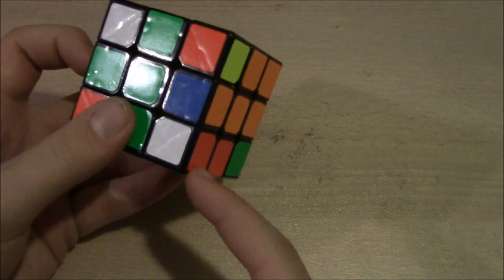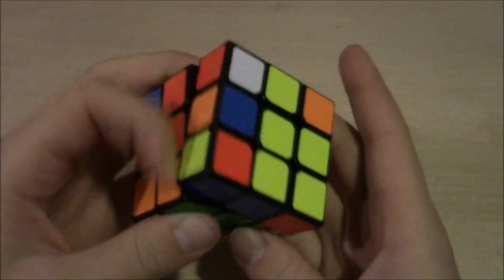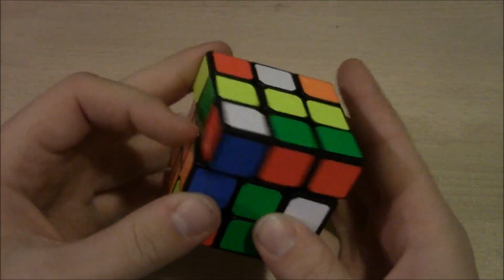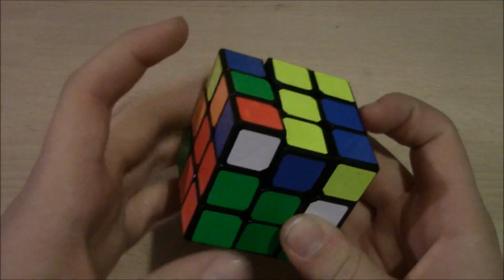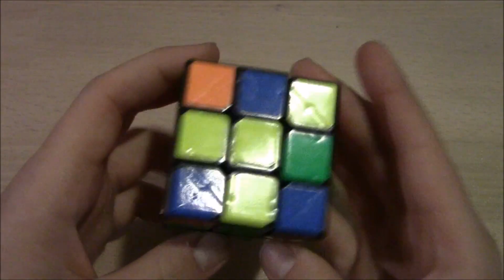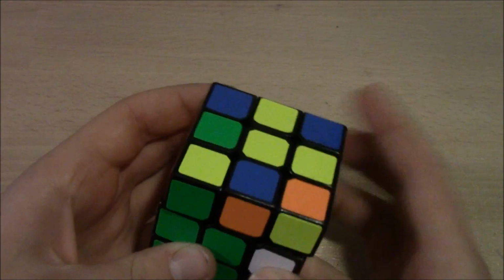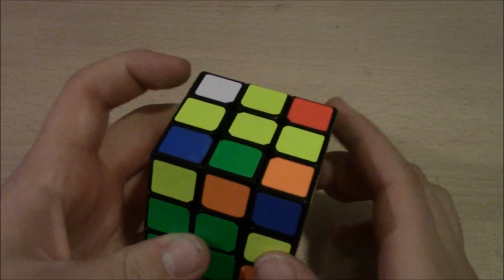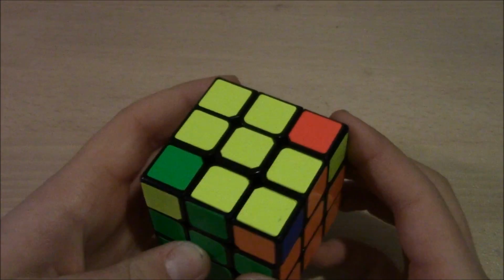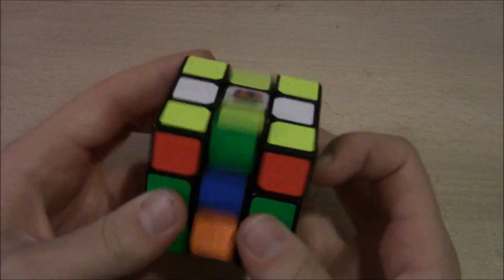So anyways, I see this pair, this and this. So I'd pair that up like that, and then there. And then this pair here, and then there's this and this, and then this last pair I'd solve like that, and I know this COL, and then a U prime.